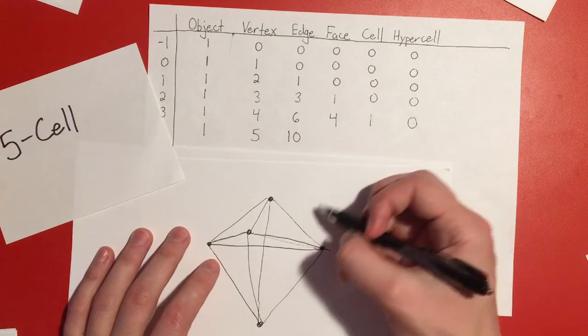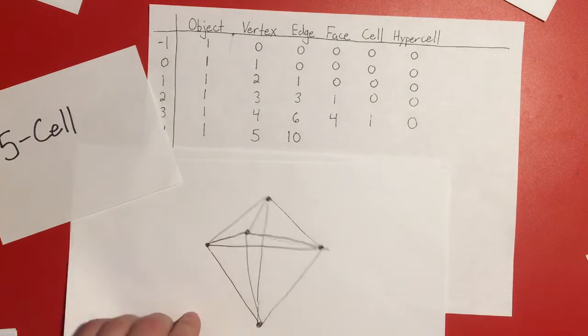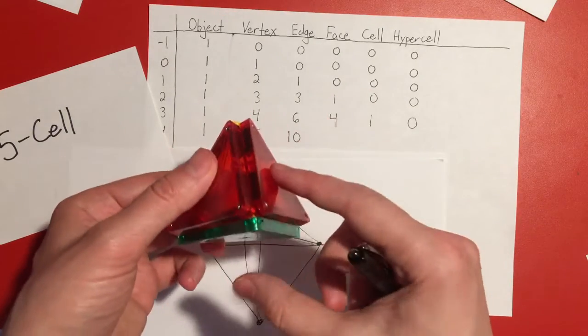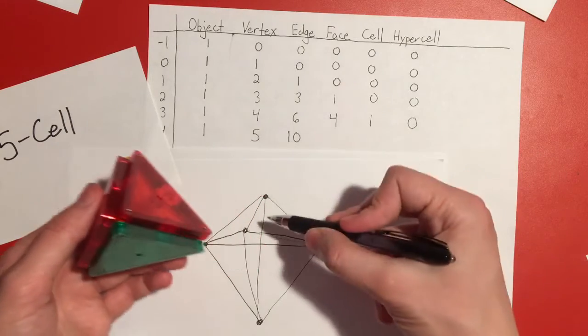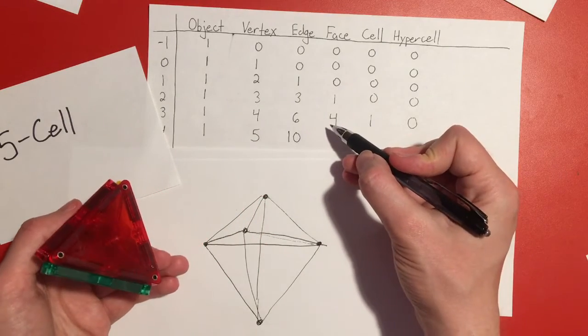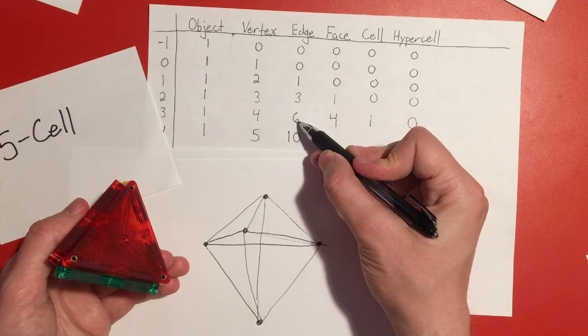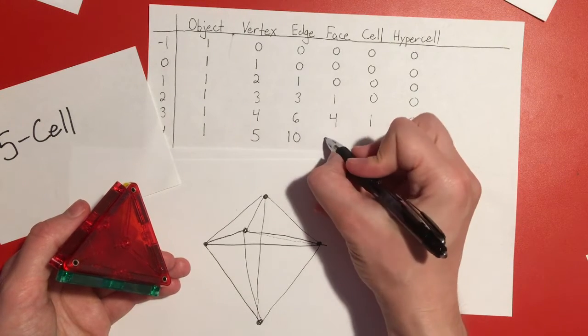The tetrahedron had 4 faces, 1, 2, 3, and 4, and the 5-cell will then have an additional face for every edge of the tetrahedron. 6 plus 4 is equal to 10.